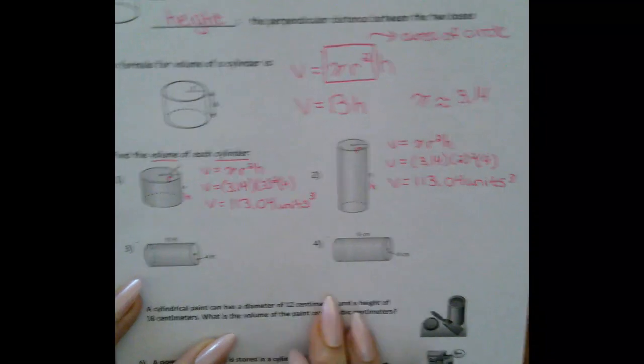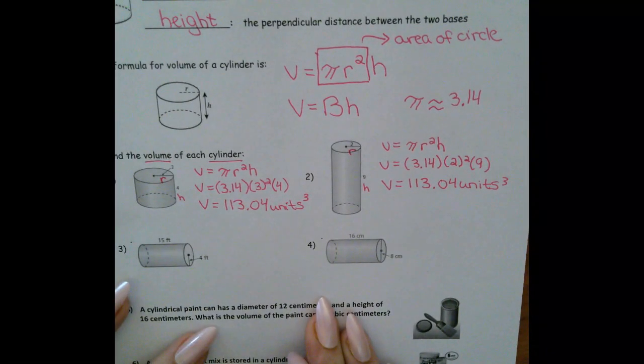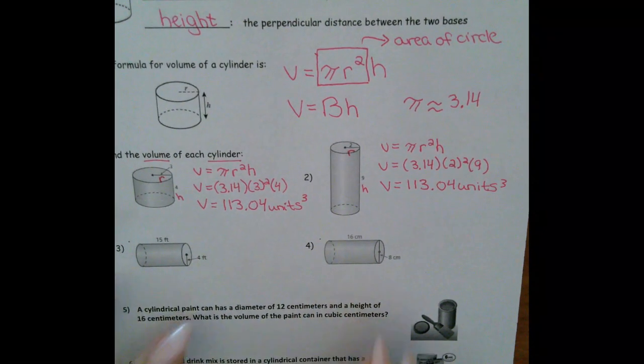What do you notice about the answers for both questions 1 and 2? They are the same. Okay, so sometimes you just have to think about what the volume means. It is how much space fills the inside of that cylinder. So they happen to work out in this case to be the same. The first one is definitely shorter, but it's wider. The second one is skinnier, but it's taller. So you can have cylinders that look very different that could have the same volume. In this case, numbers 1 and 2 do have the same volume.